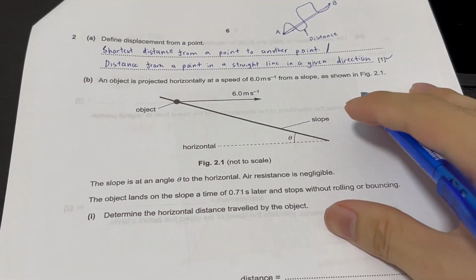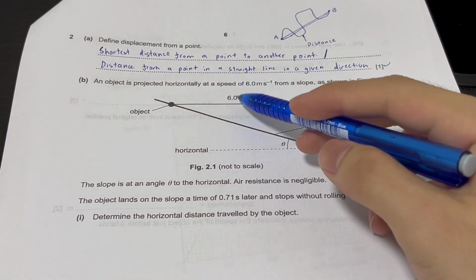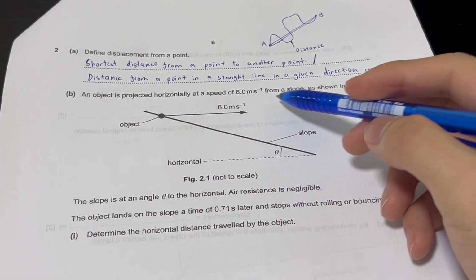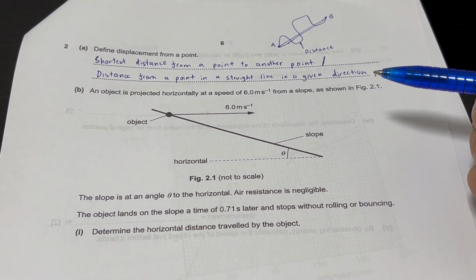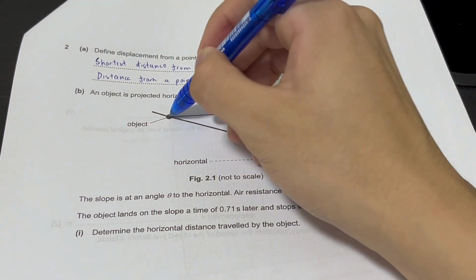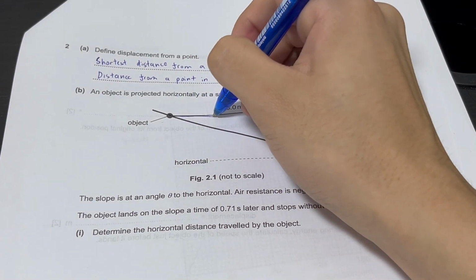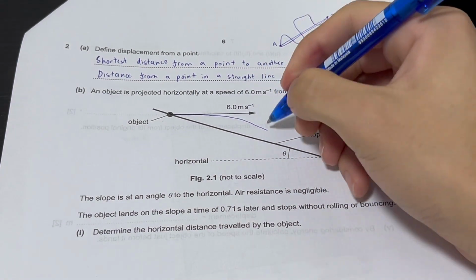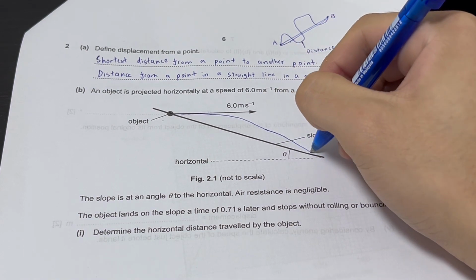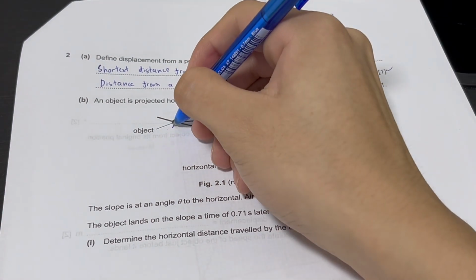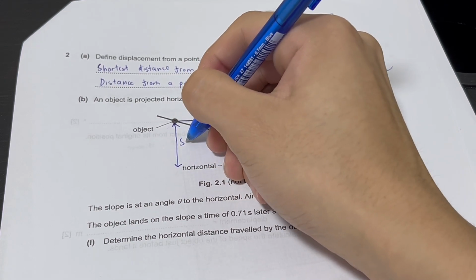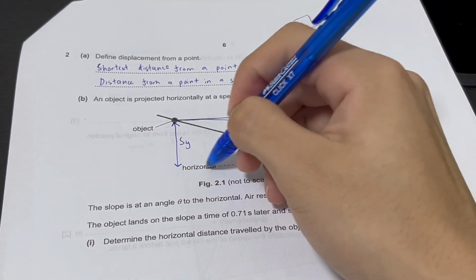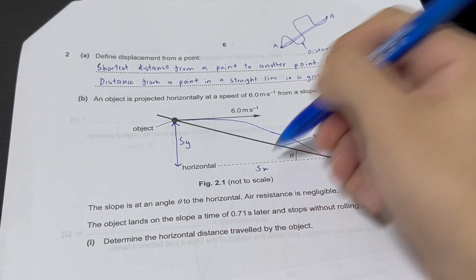So part B. An object is projected horizontally at a speed of 6 meters per second from a slope as shown. So before I do, the ball will travel like this, will leave, and will fall back down somewhere here. Alright, and then I would label here the vertical displacement as y and the horizontal displacement as x.